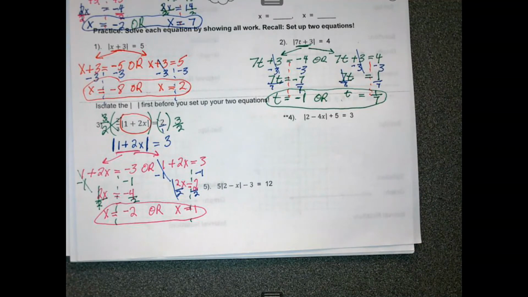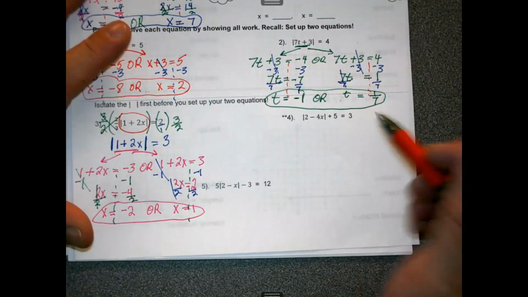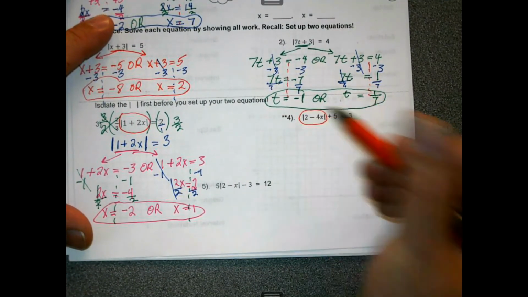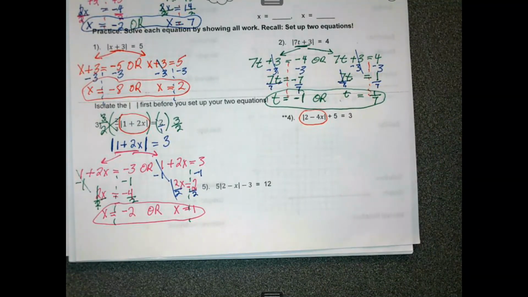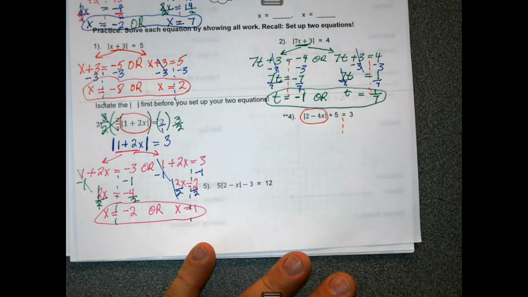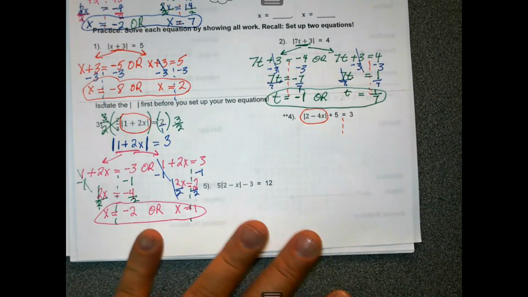Okay, number four. Number four has those asterisks, so we know something's going to be going on here. Well, the first thing we have going on is that we have to get those absolute value bars by itself. So I'm going to add 5 to both sides. I'm sorry, subtract 5 from both sides. My fault.